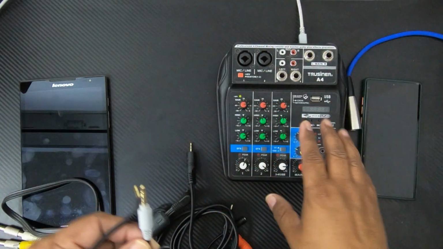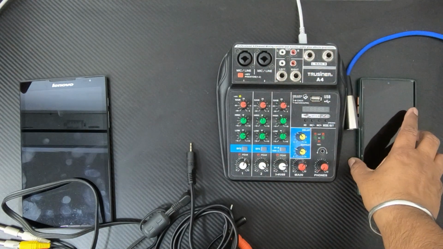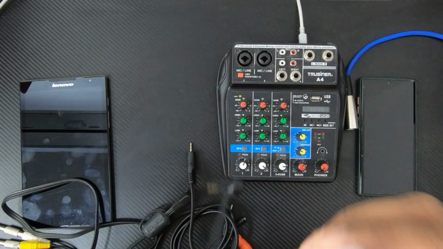Very important, when you want to connect your line mixer to your mobile phone, you need this TRRS cable.